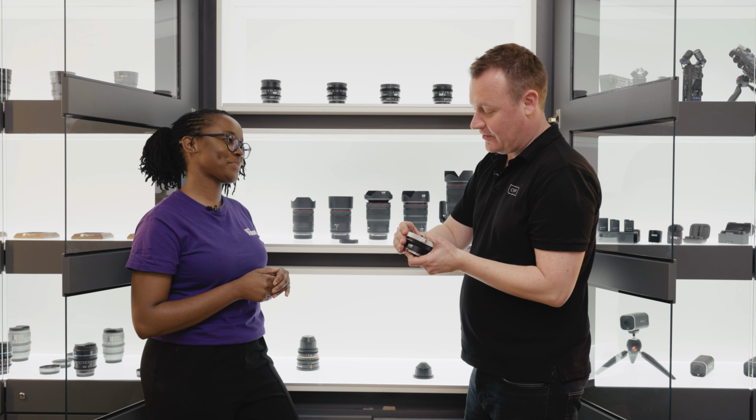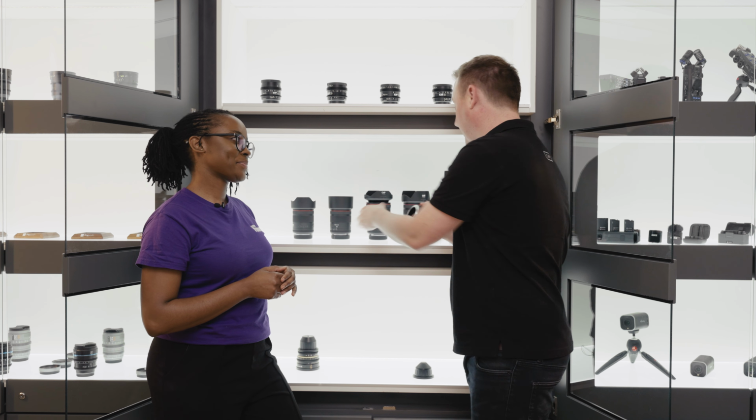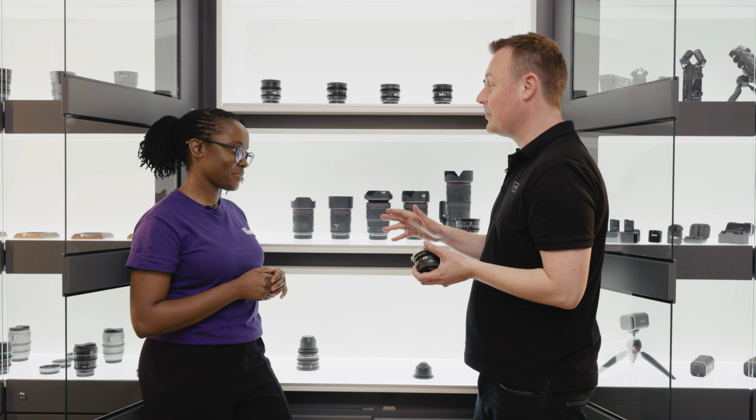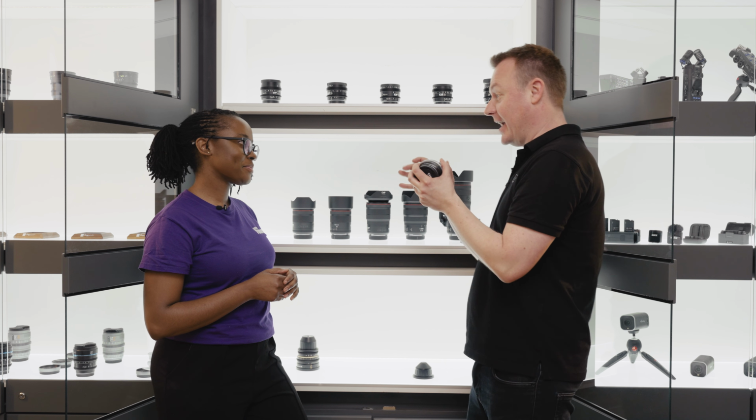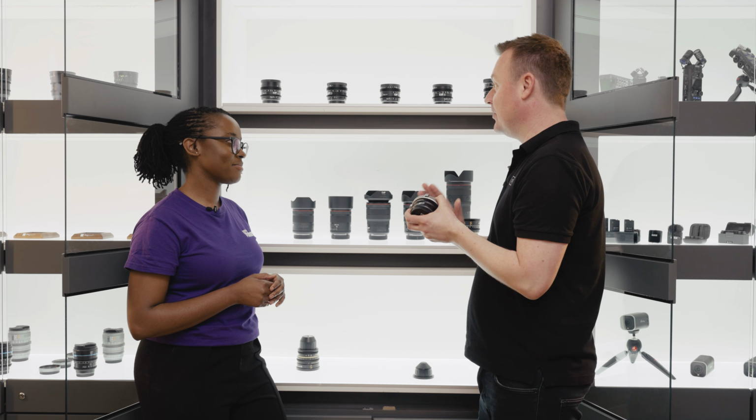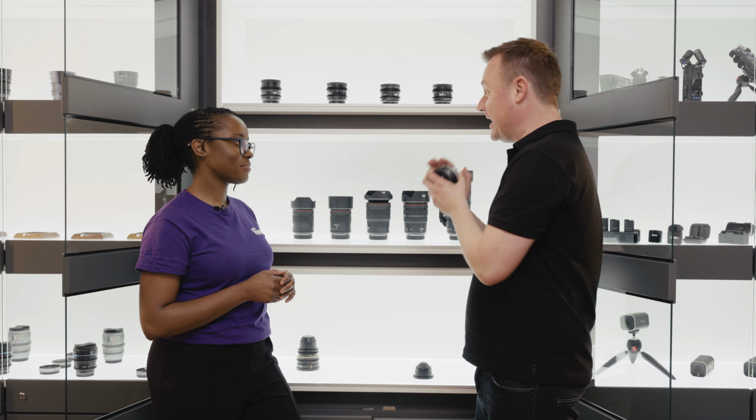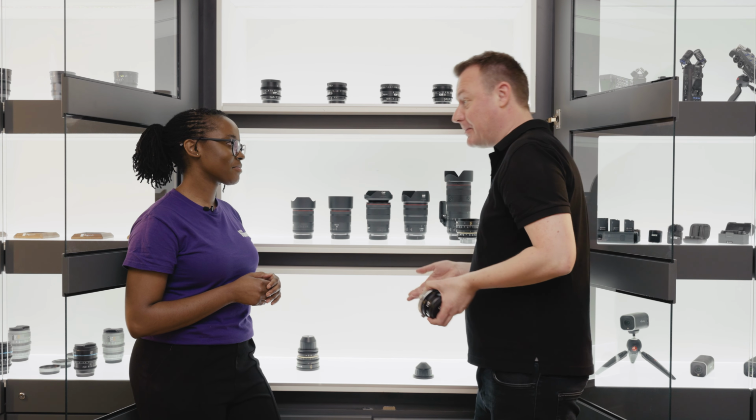And talking about budget again, how much would I be looking to spend on a cine lens? On cine lenses, I think we see the biggest price differential between the traditional high-end glass and the new inexpensive glass that we're seeing from a number of Chinese manufacturers.